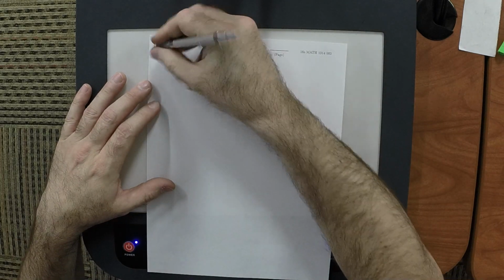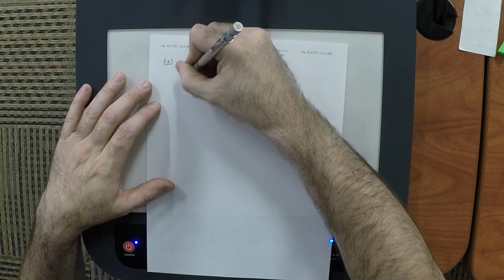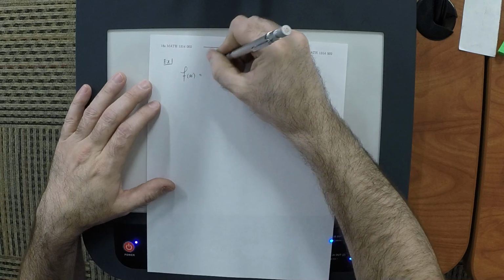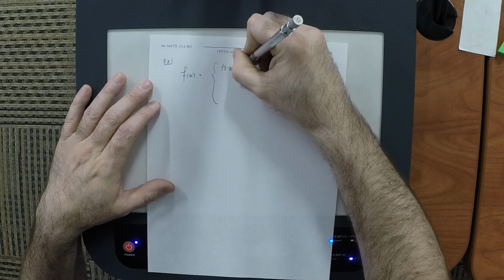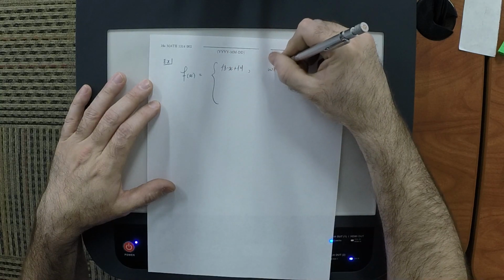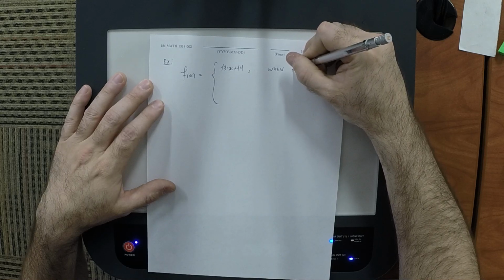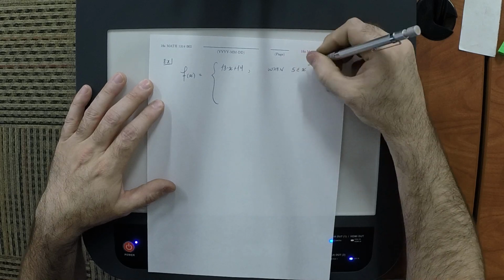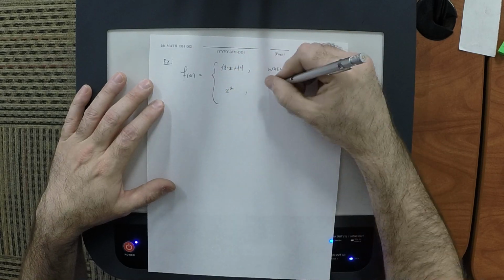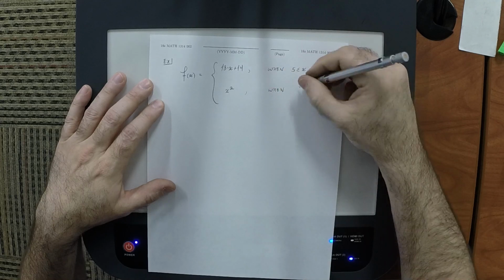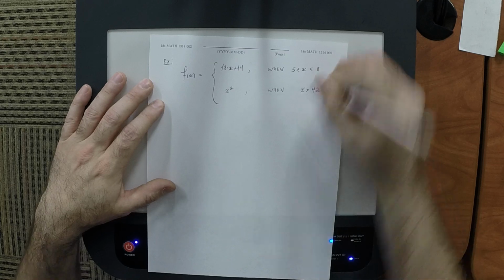Last thing: besides functions like that, we can have functions like this. How about f of x is 13x plus 14 when 5 is less than or equal to x is less than 8, and it's equal to x squared when x is more than 42.